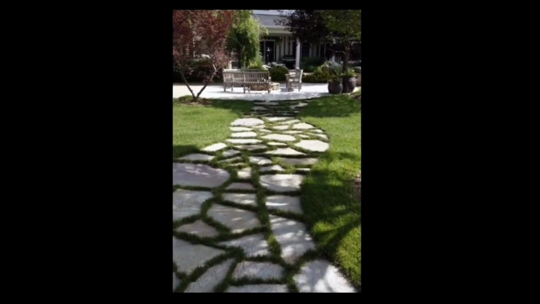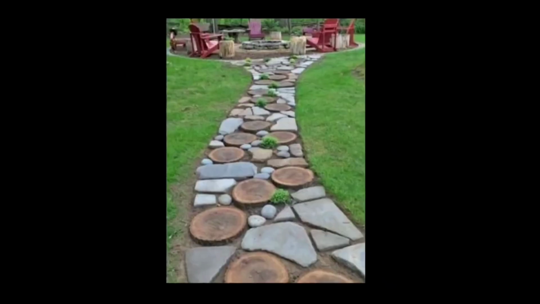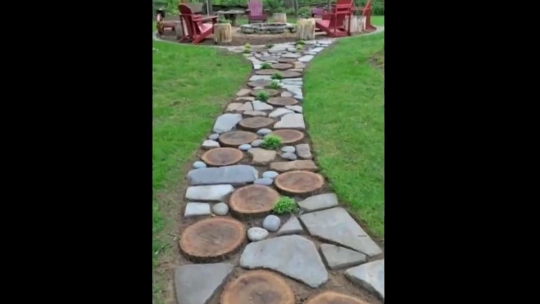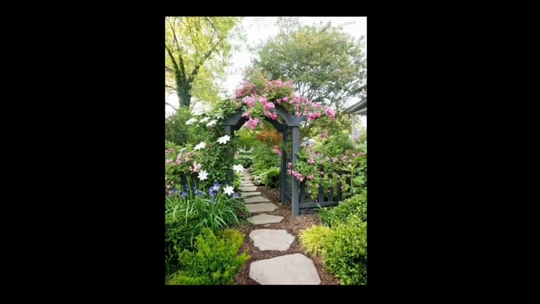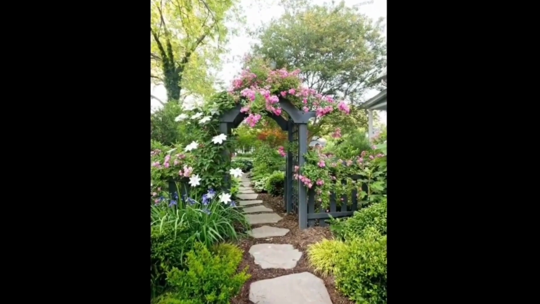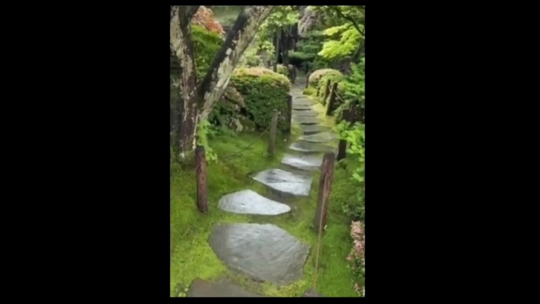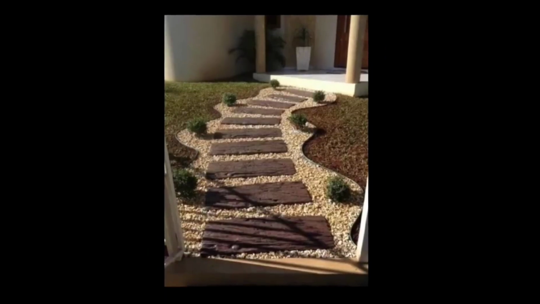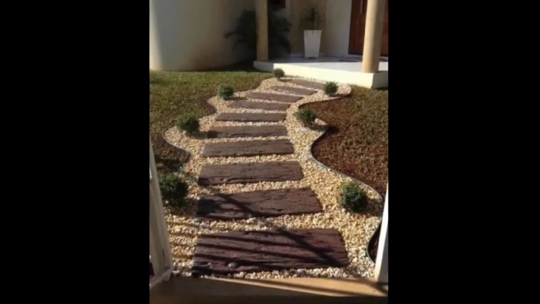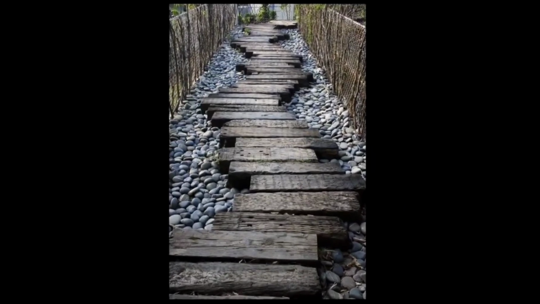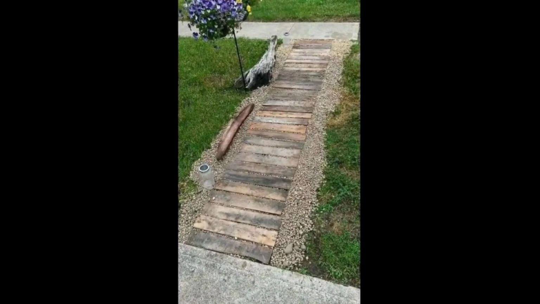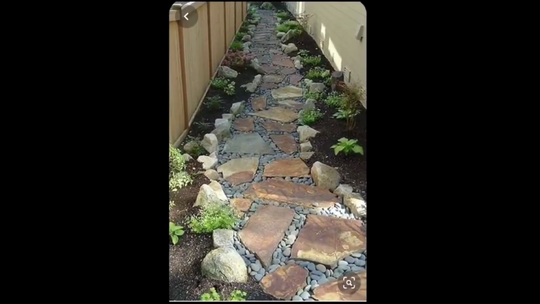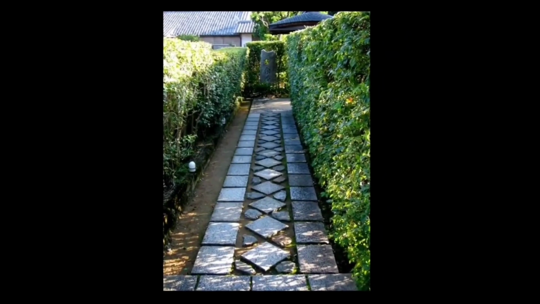From sleek urban designs to beautiful countryside pathways, we have curated a collection that caters to every style and preference. Join us on this journey to reimagine what's possible with modern paver and walkway designs. Designing paver walkways involves careful planning and attention to various elements. Here are some tips to guide you.